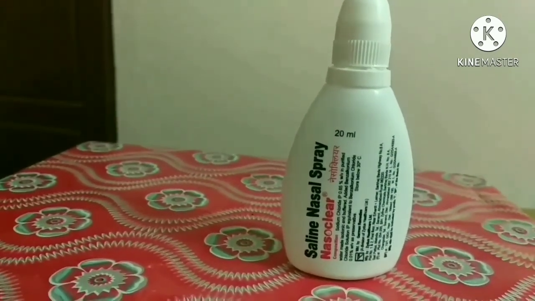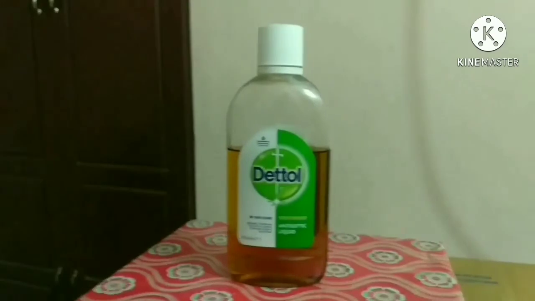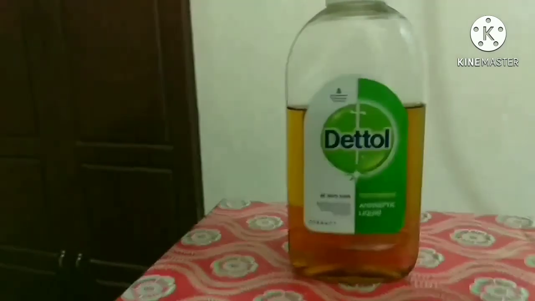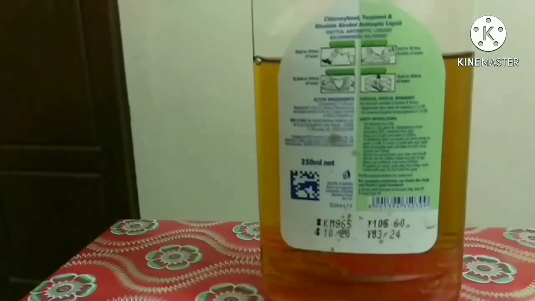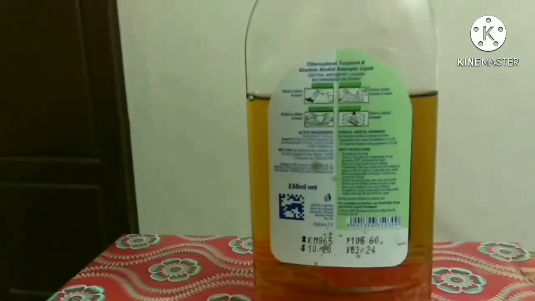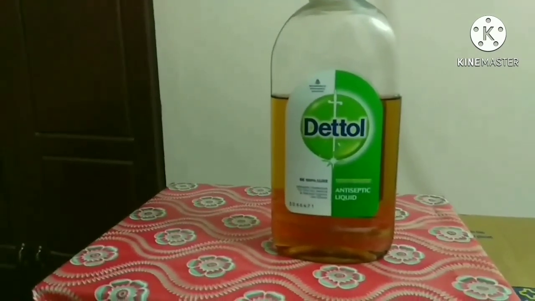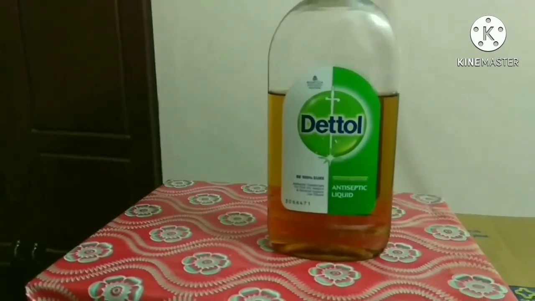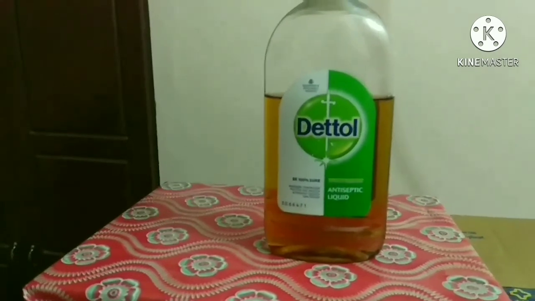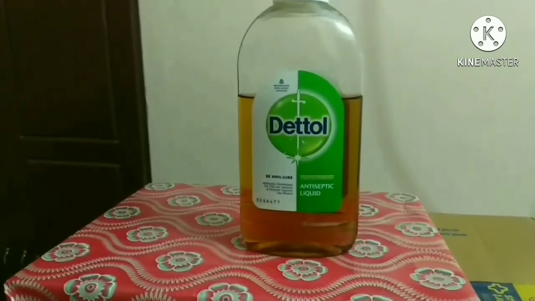Okay. And next one is Dettol. See, capacity of this Dettol bottle is 250 milliliter. See, this one is smaller amount, isn't it? So, this one is measuring in milliliter.